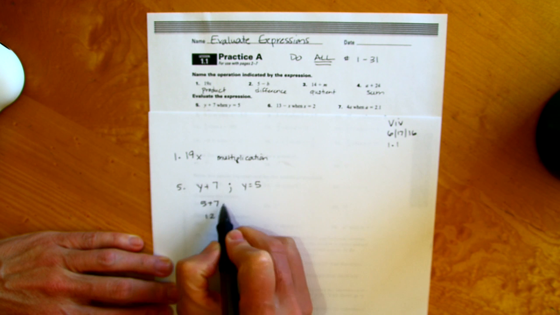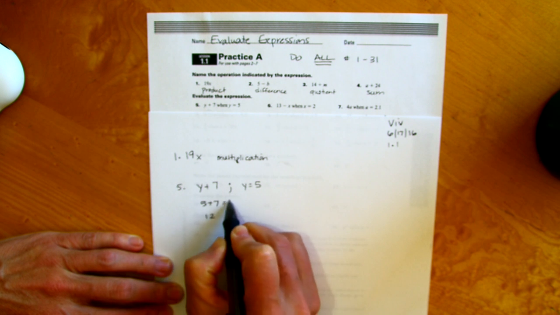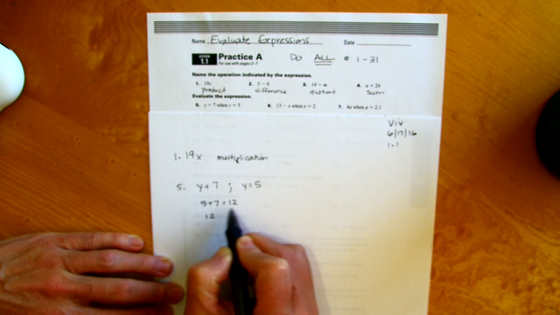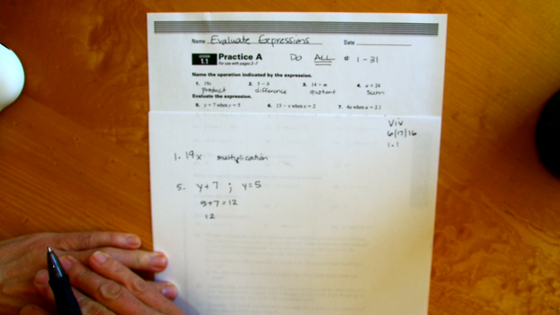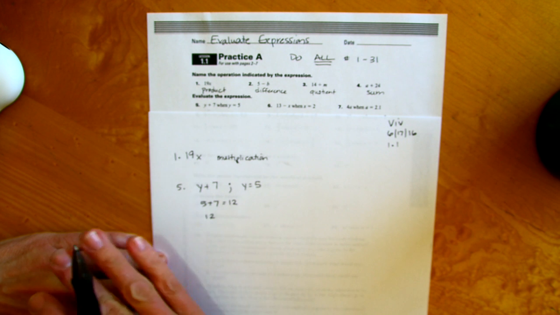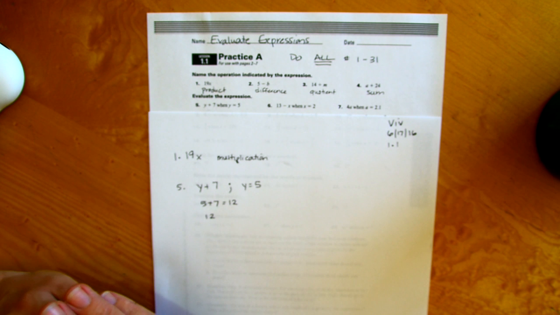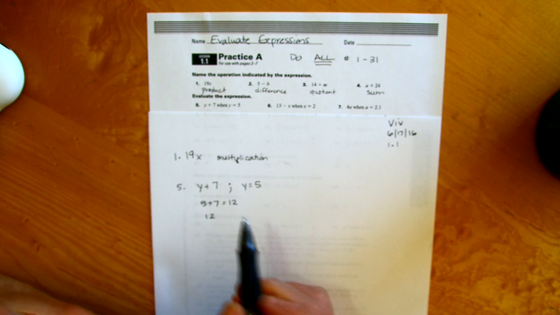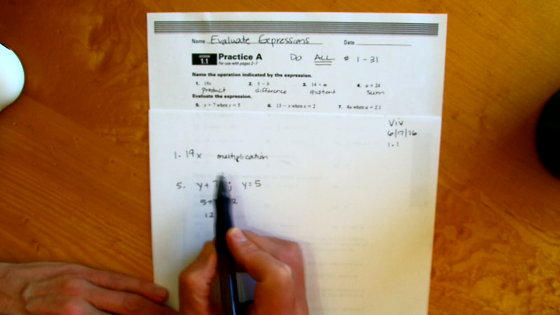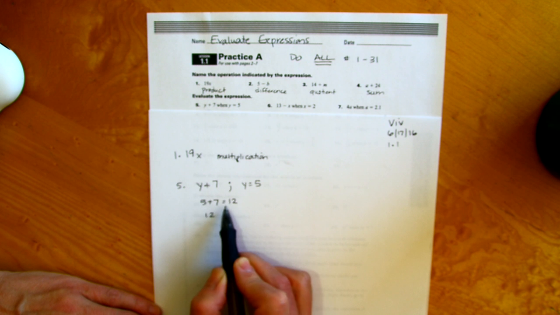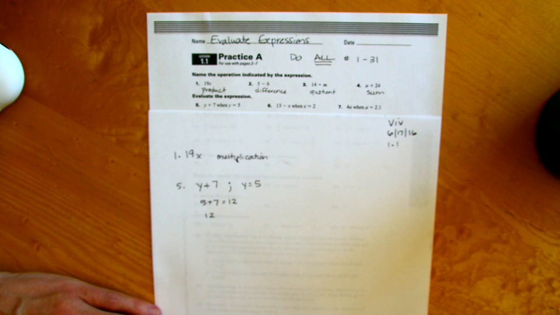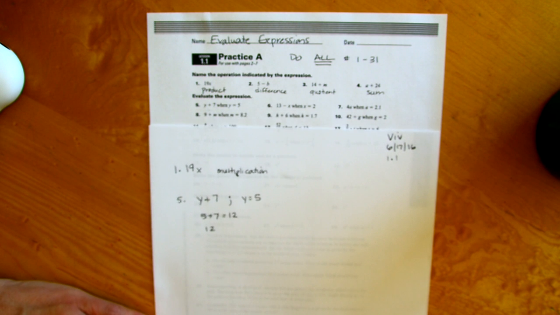Work vertically. Now, a lot of us like to put an equal sign, and then it does change an expression into an equation. They sort of go hand in hand, so I'm not going to split hairs over that. Just recognize that an expression generally does not contain an equal sign, but obviously when you evaluate, you are finding the equivalent of that expression when the value of y is 5. Pretty sure you can handle the rest of those.